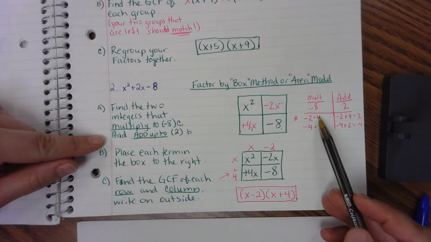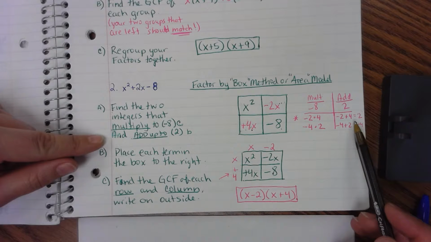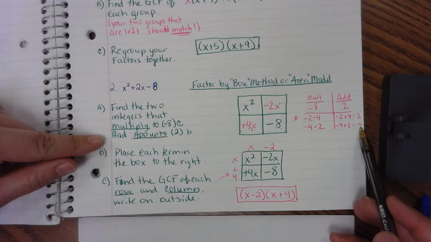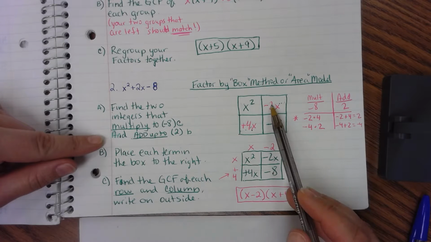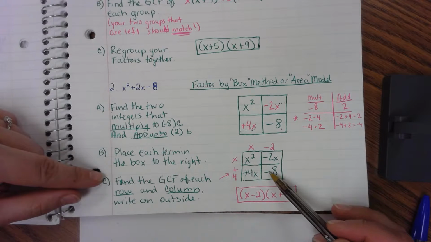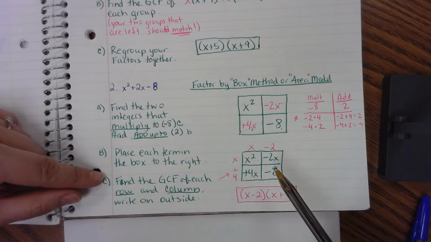So again, instead of doing my factor tree, I just wrote out what numbers multiply to give me -8 and add up to give me a +2. And you can see that one of them fails, and so I choose the two that don't fail, the -2x and the +4x. The difference here is that we are going to factor each column and each row.